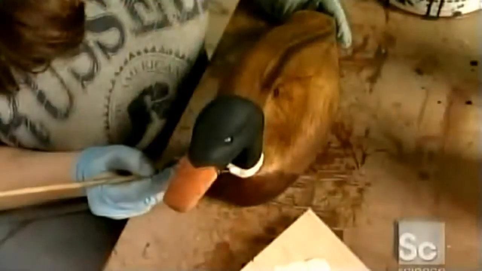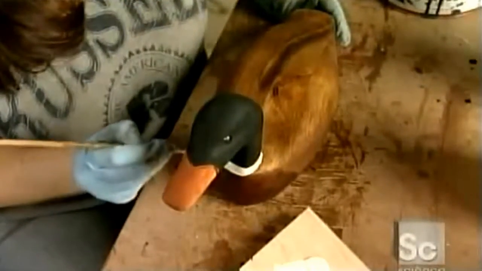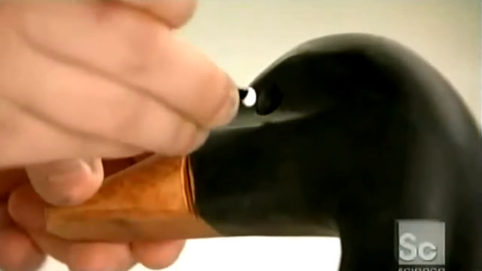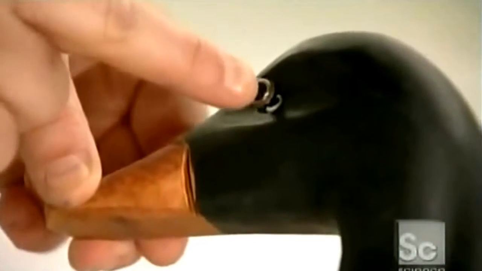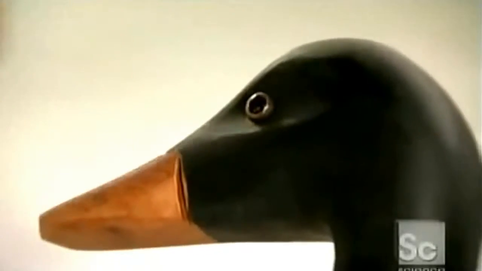Next, 2 coats of white paint to mark the duck's collar. Then he glues plastic eyes in the eye sockets. The irises are black, brown, or red depending on the model.